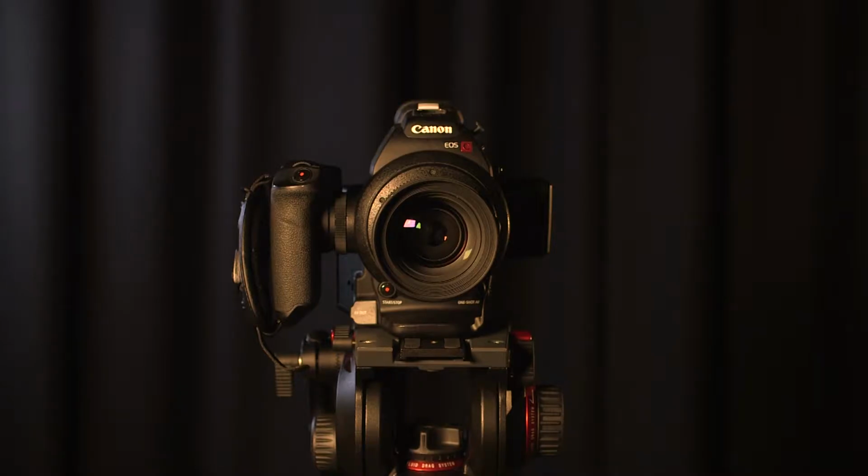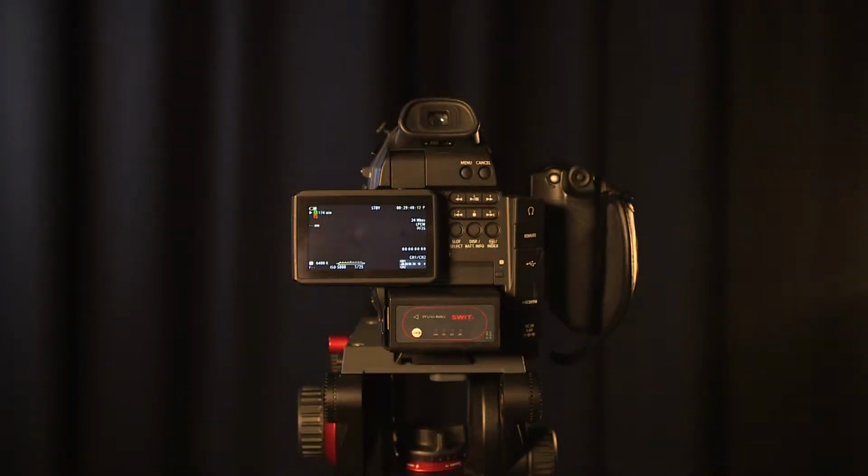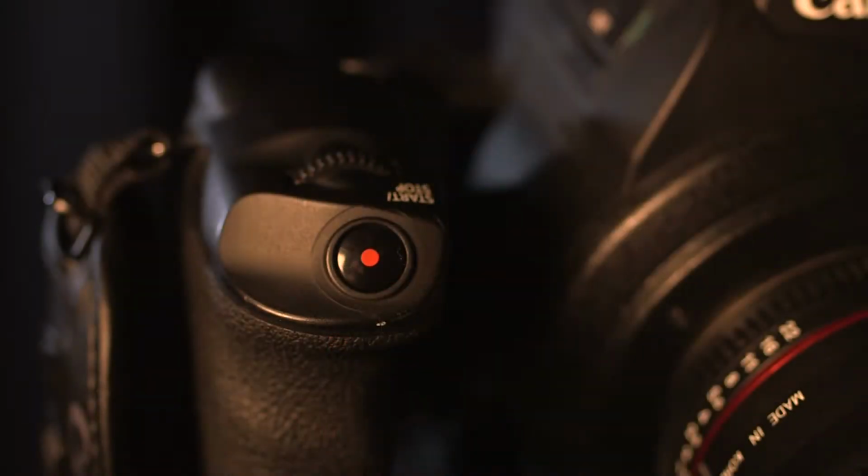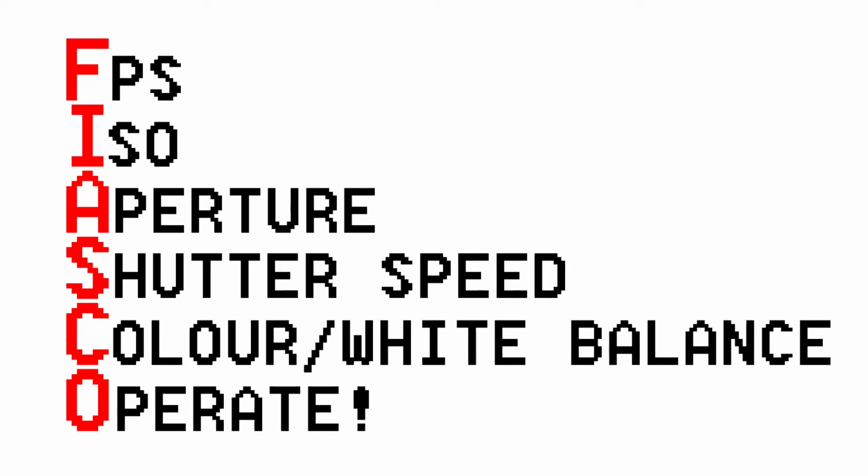Now we are ready to set up our shot. There's 5 key settings you will want to remember to check when setting up your shot. An easy way to remember these settings is Fiasco. FPS, ISO, Aperture, Shutter Speed, Colour or White Balance, Operate.